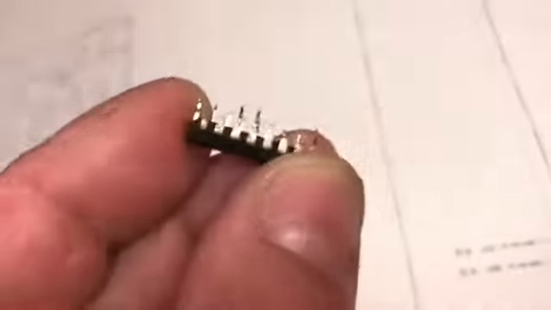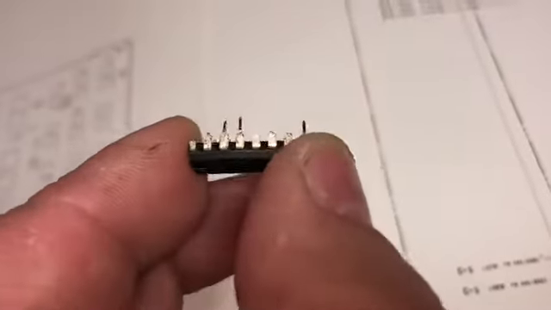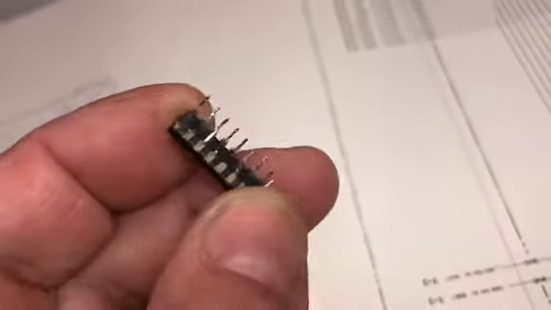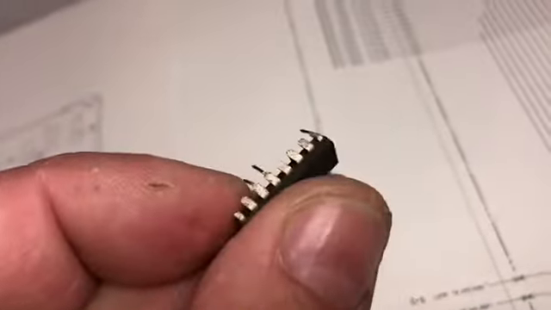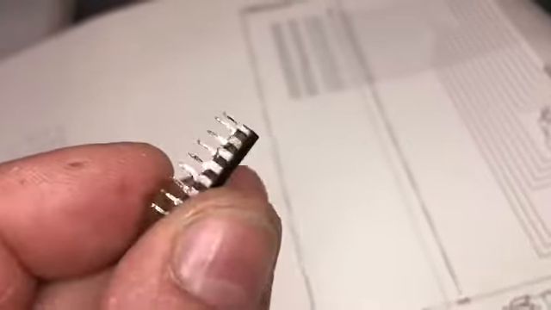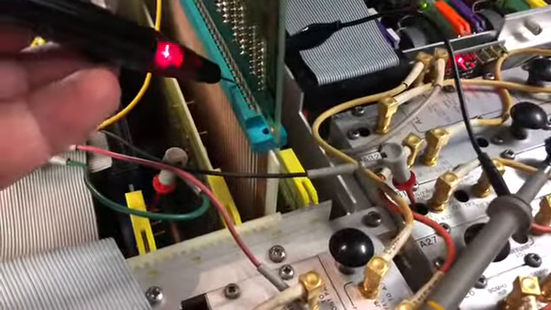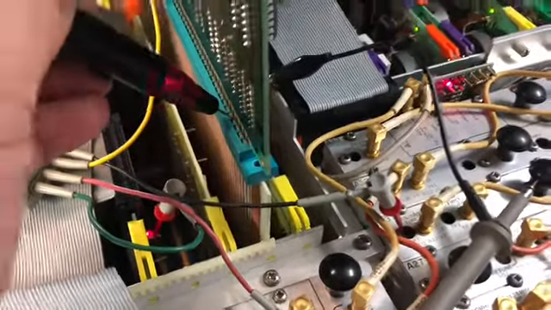Okay, I think I have found something wrong. So look at this IC. It's corroded. The legs, just by touching, are broken. So perhaps the contact was not good, and if you remember, before there was a weird result during the test.